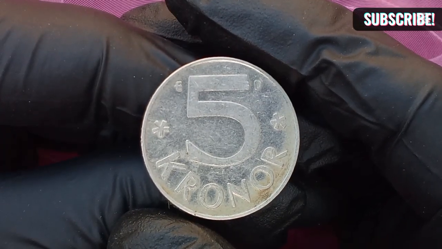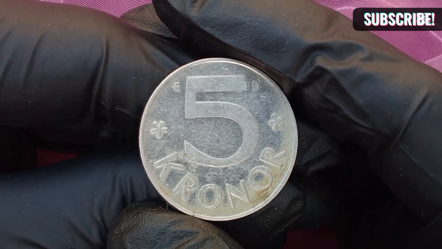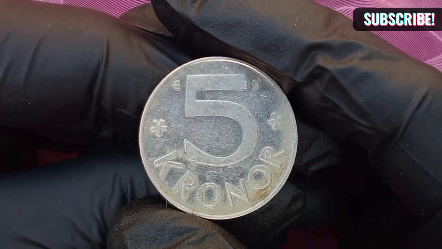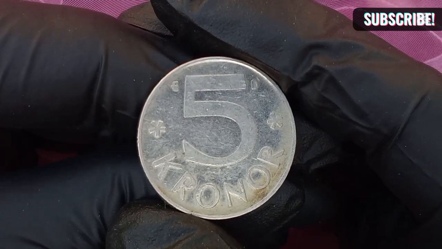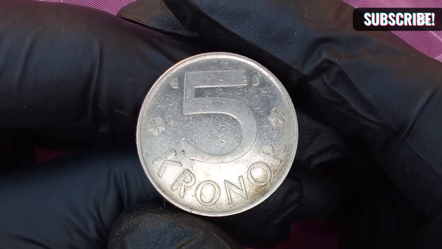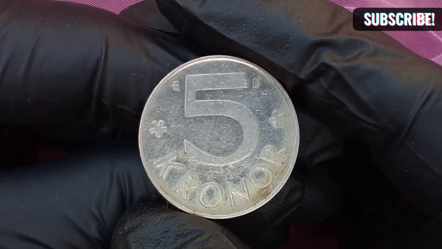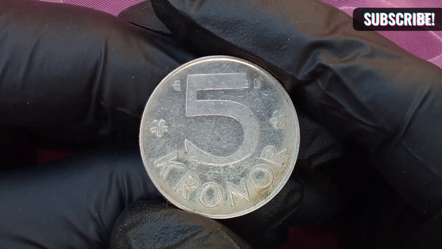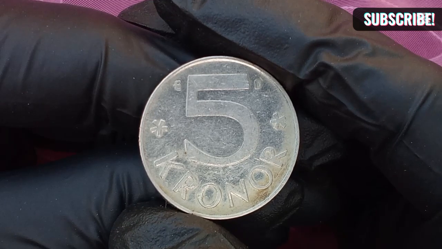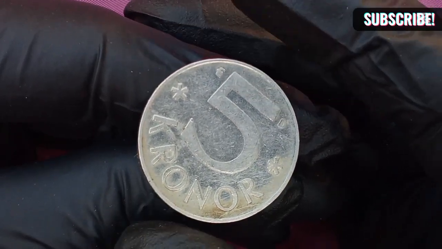Cultural and numismatic significance. The 5 kronor 1971 coin holds cultural and numismatic value for several reasons. 1. Representation of Swedish heritage. The coin's design reflects Sweden's rich history, monarchy, and national symbols. Collectors and historians value the portrait of King Gustaf VI Adolf and the inclusion of the 3 crowns as emblematic of Swedish pride. 2. Transition in currency design.